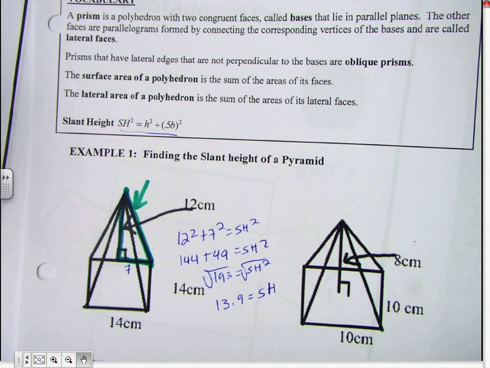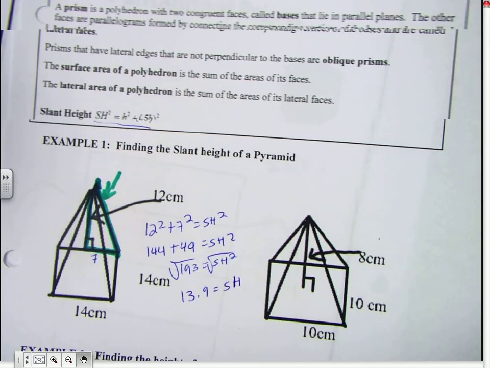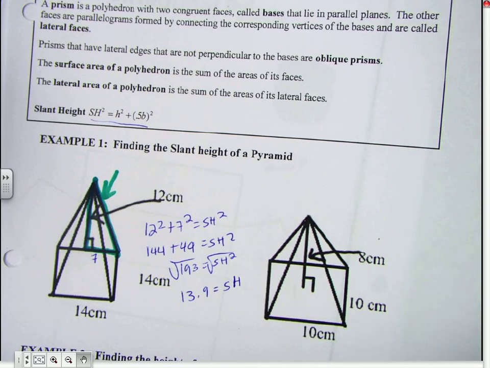If putting SH for slant height confuses you, you can put X. I'll know what you mean. That's all you have to do. I told you today's is going to be easy.